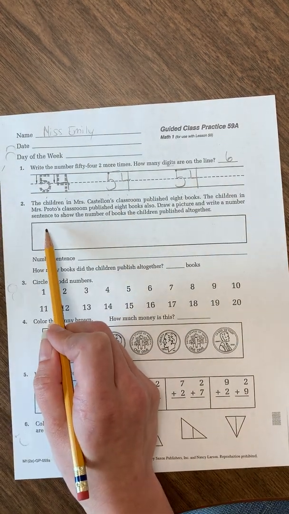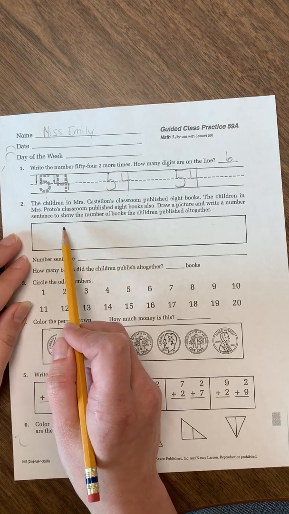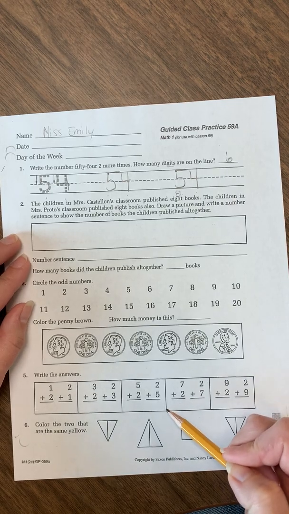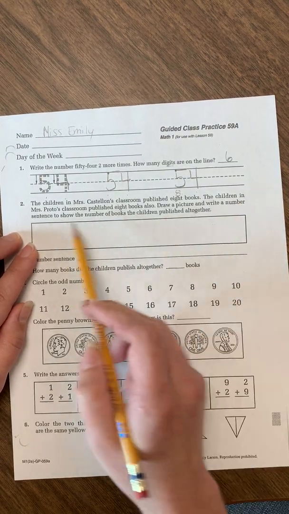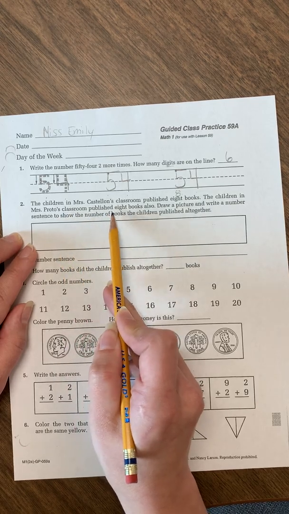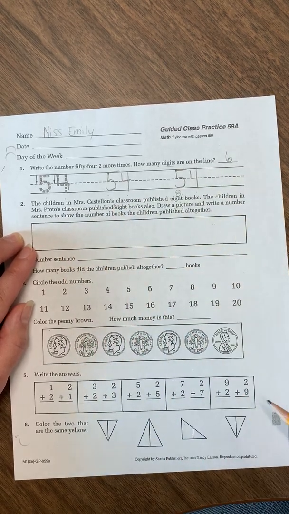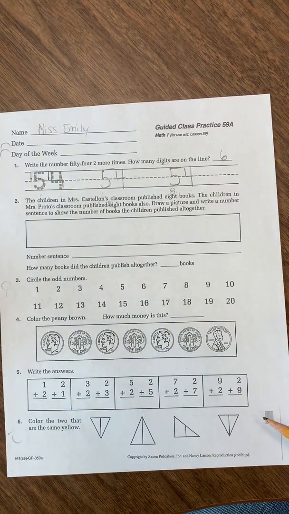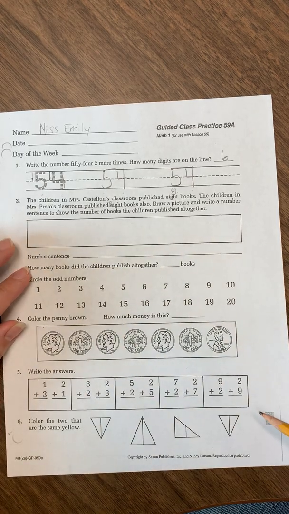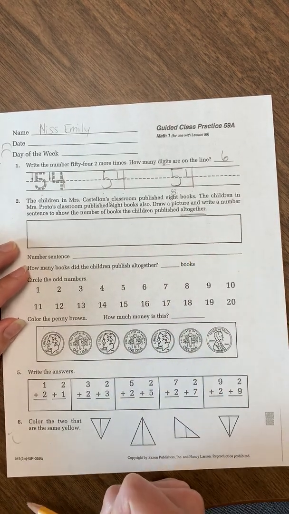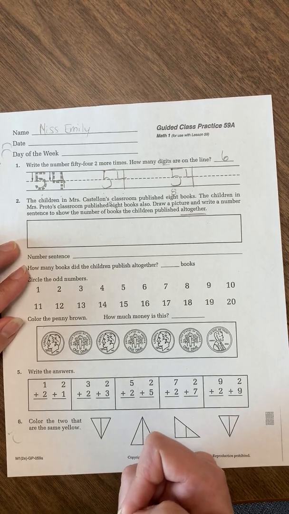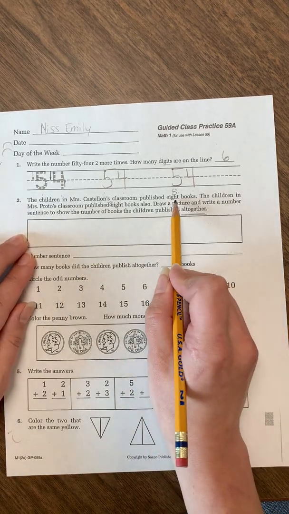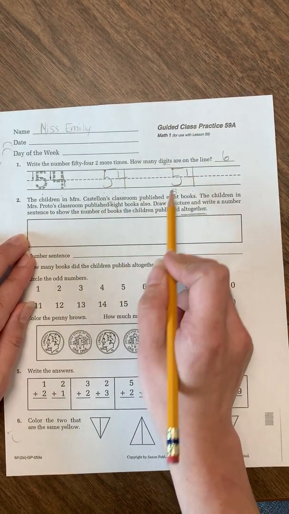Number 2. The children in Mrs. Castellan's classroom published 8 books. They made 8 books. The children in Mrs. Prato's classroom published 8 books also. Draw a picture and write a number sentence to show the number of books the children published all together. Here's our clue word. All together means all. How many in total? Mrs. Castellan's, they made 8 books.